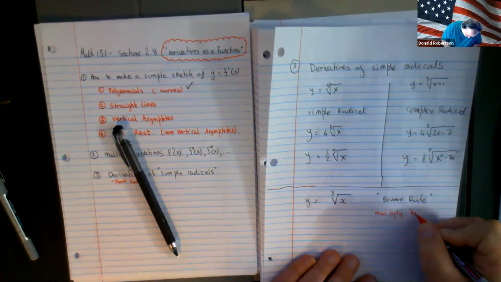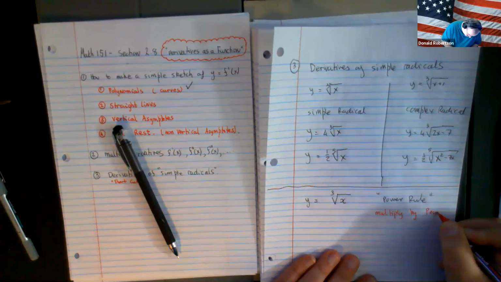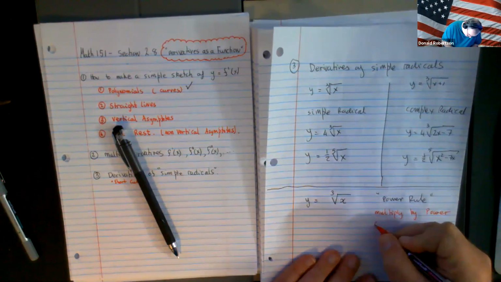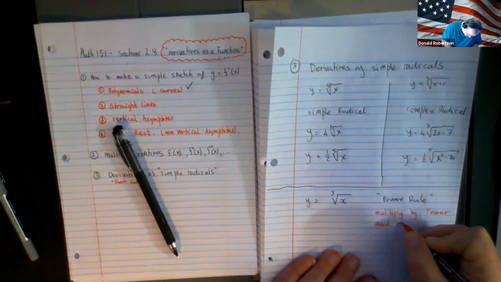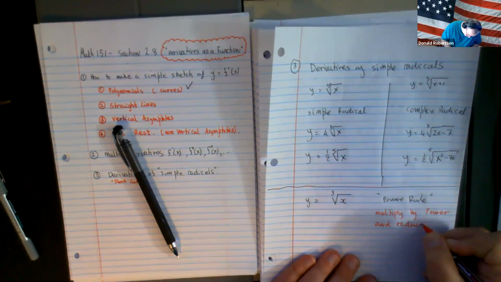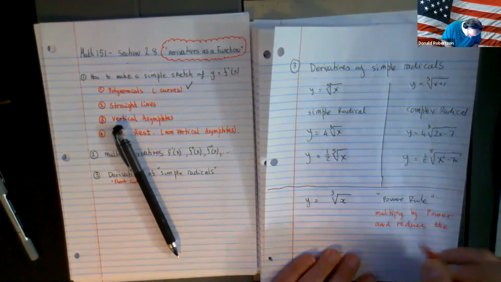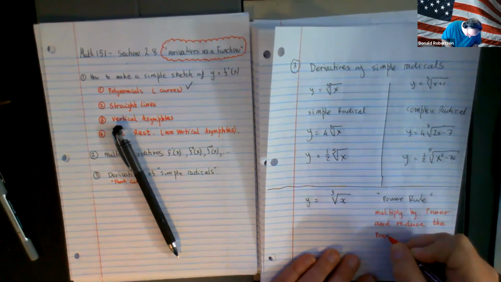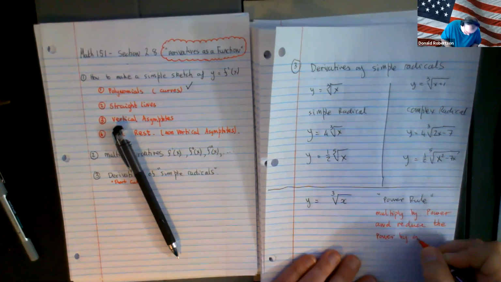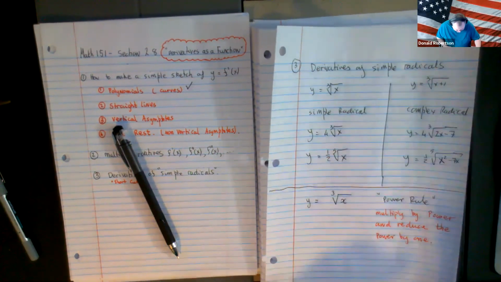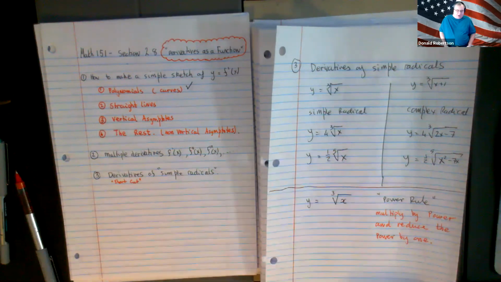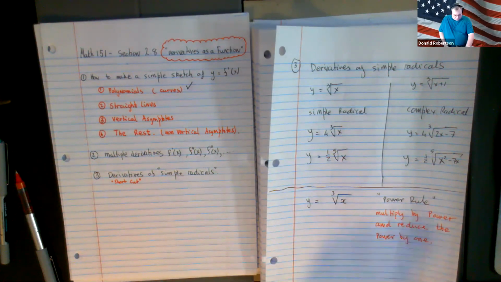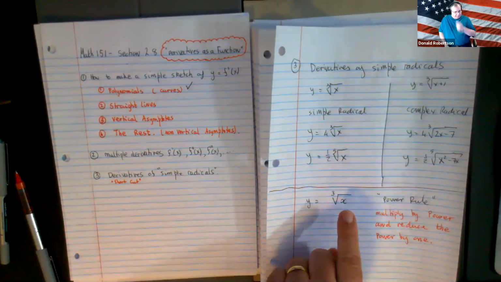Multiply by the power, and reduce the power by 1. And you're thinking to yourself, can I adapt the power rule to this new situation?